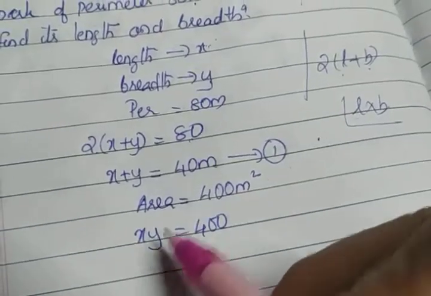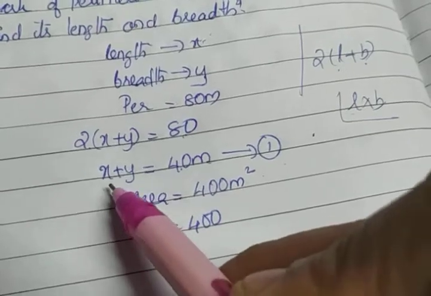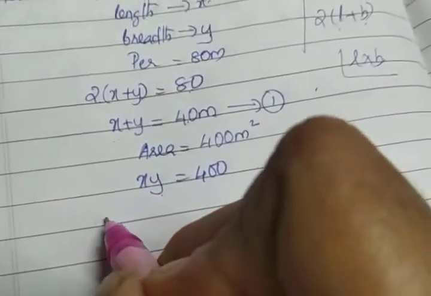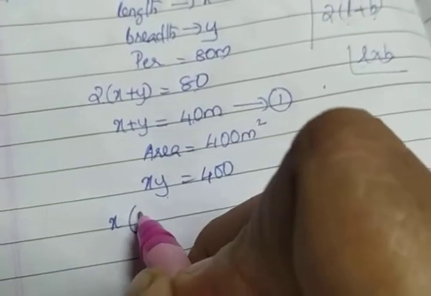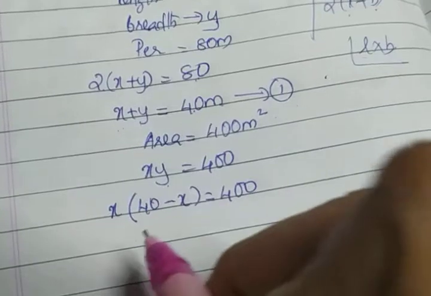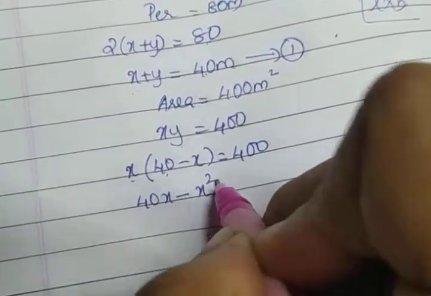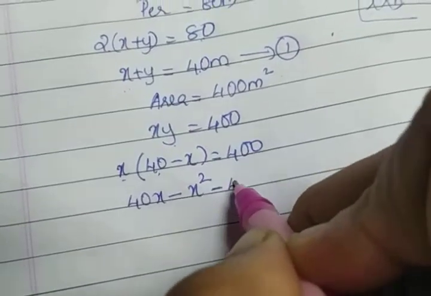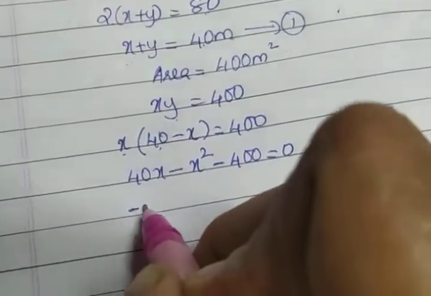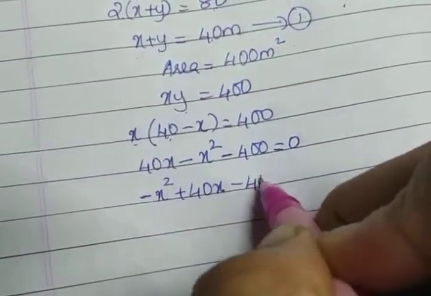Okay, what is y? From equation number 1, we can write y as 40 minus x, since x plus y is 40. Applying the value here, x into (40 minus x) is equal to 400. Open the bracket: x into 40 is 40x, minus x into x is x square. I am taking 400 to the left side, so minus 400 is equal to 0. Writing the x square term first: minus x square plus 40x minus 400 is equal to 0.